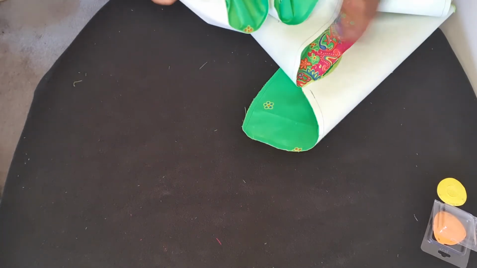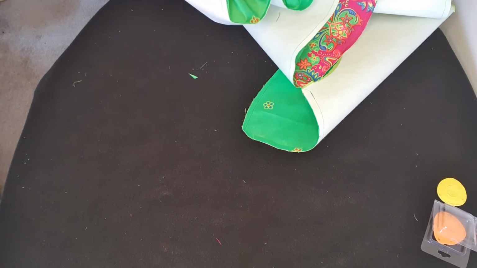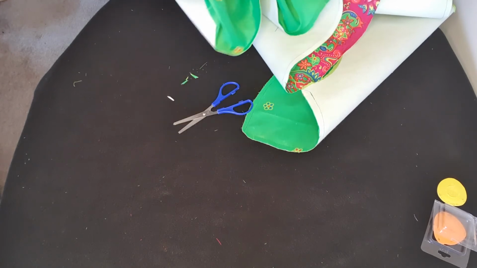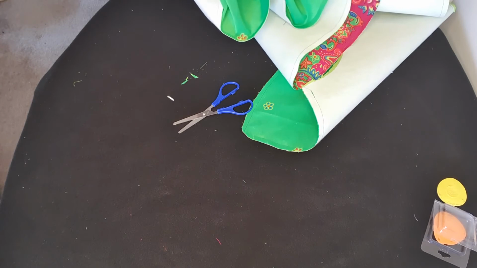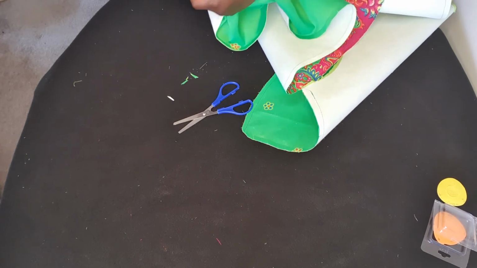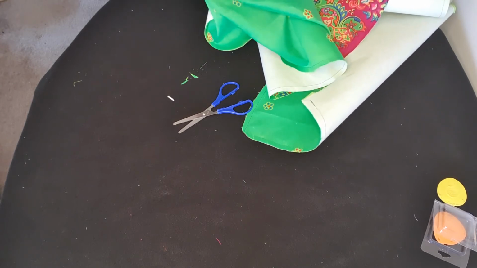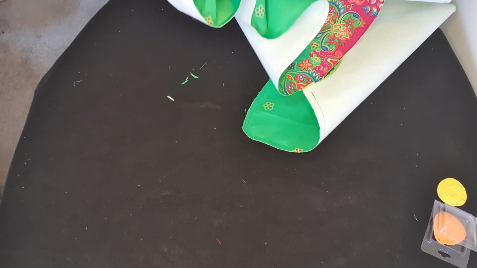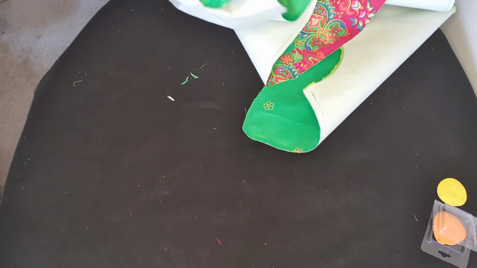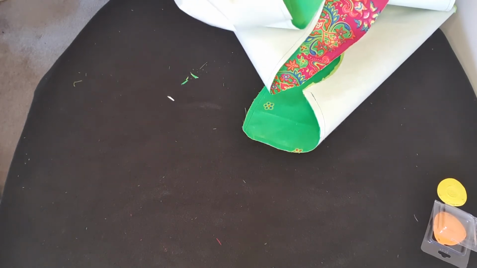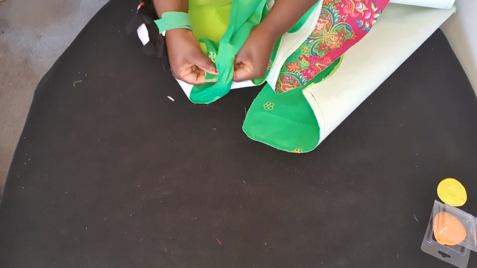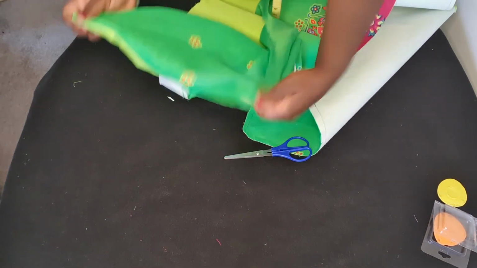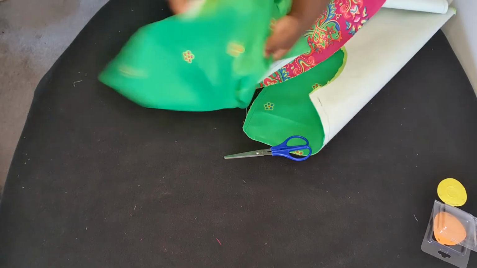I'm also going to reduce this bulk. You can see there's still bulk around that area, which can make it difficult when you are turning it inside out. So you can find a sharp object that you can use to help you turn out that corner nicely after snipping it, and then you can be able to turn it nicely.